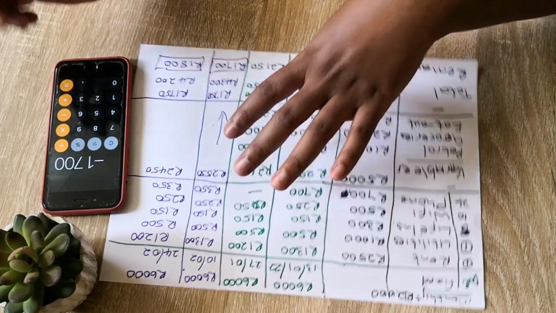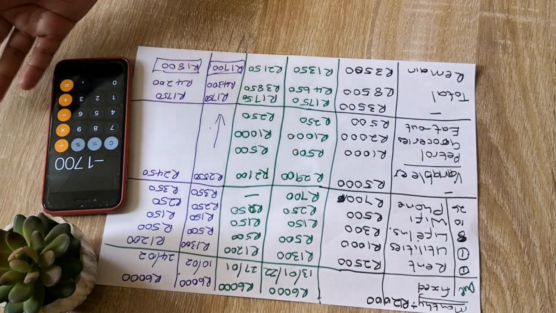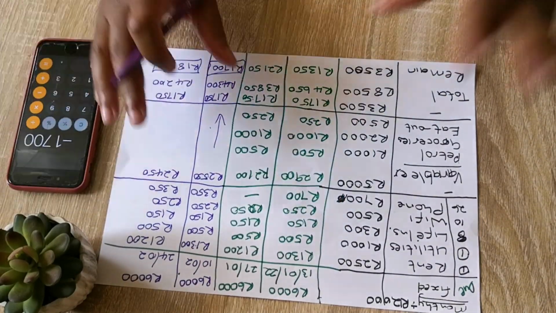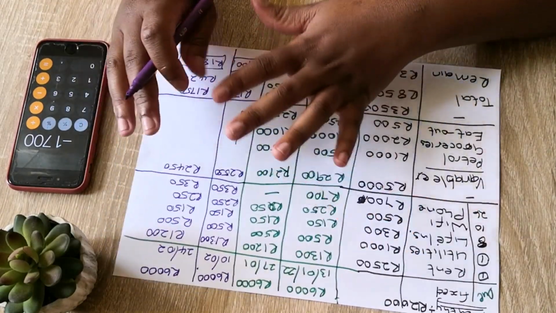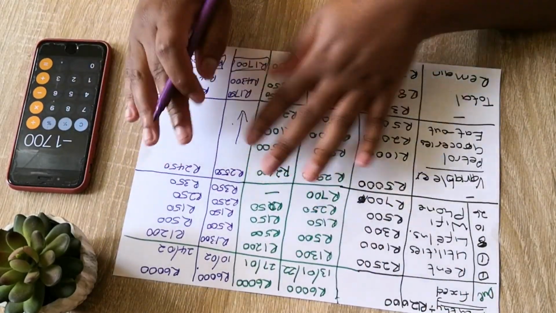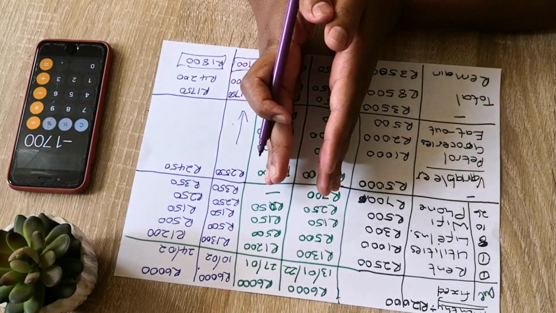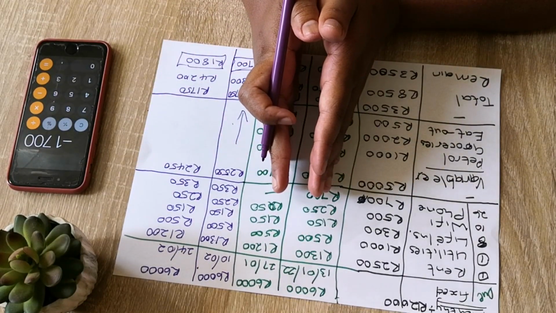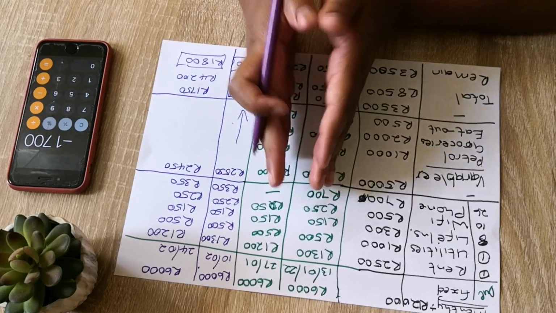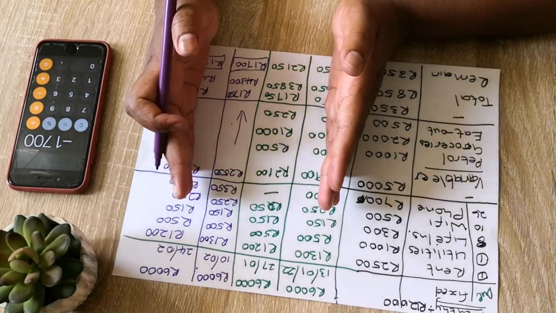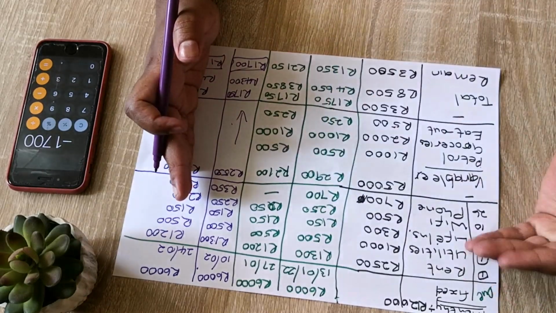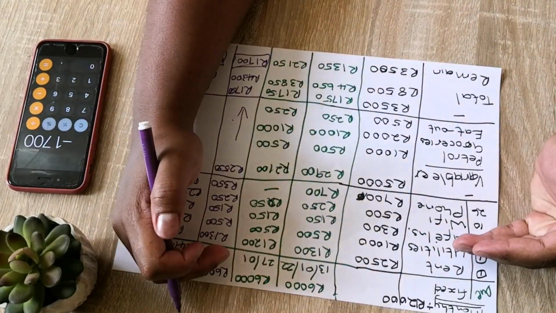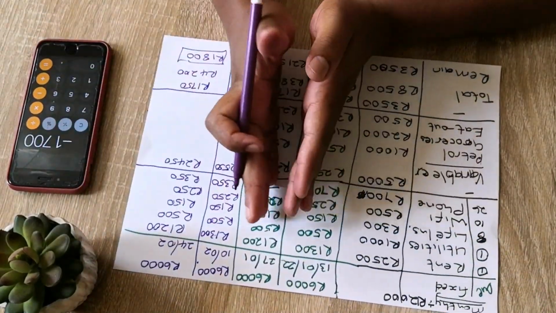That is it for the video. If you get paid weekly, instead of having 2 columns for a month, you will have 4 columns for a month. You check when you get paid, and you see if you can split the bill according to those pay dates.